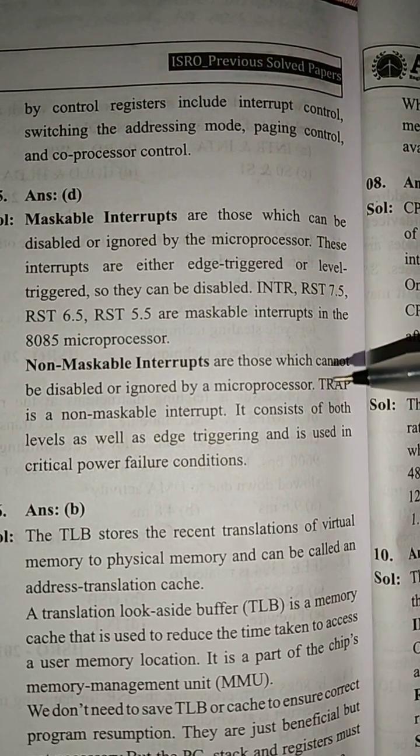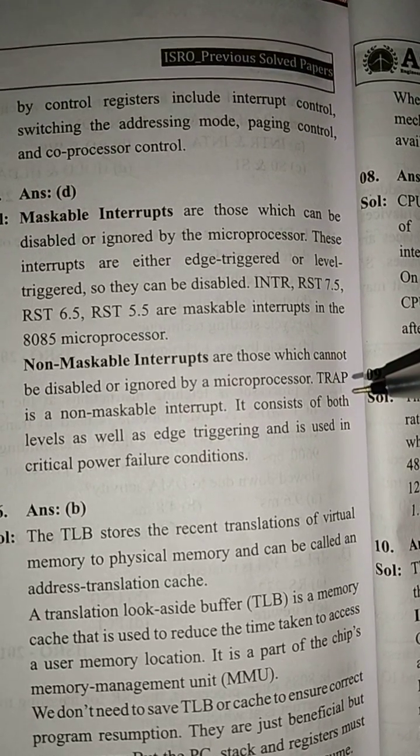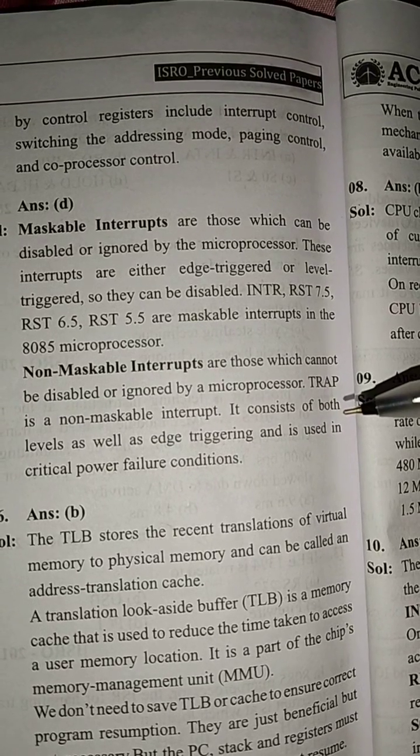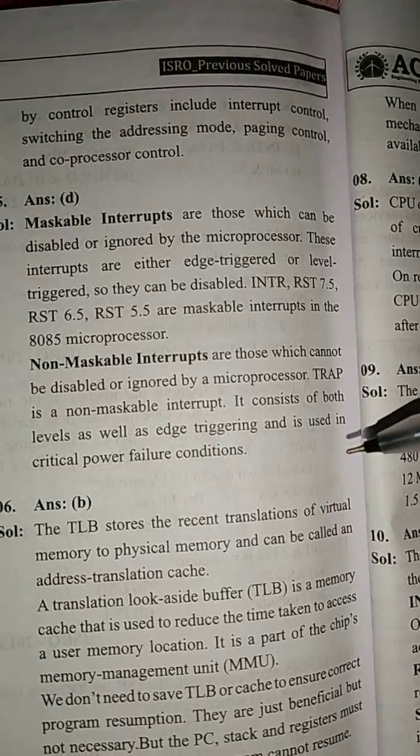Non-maskable interrupts are those which cannot be disabled or ignored by a microprocessor. TRAP is a non-maskable interrupt. It consists of both level as well as edge triggered and is used in critical power failure conditions.